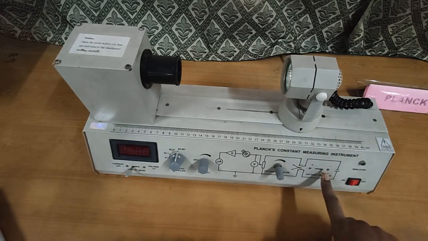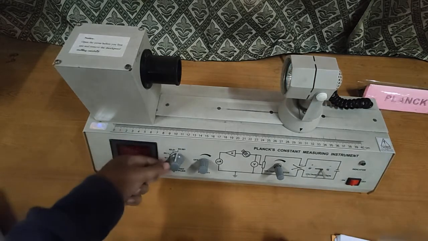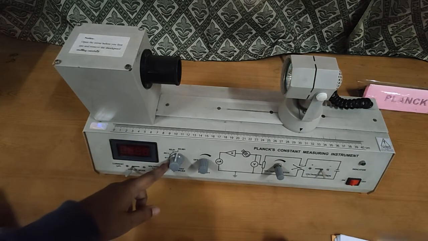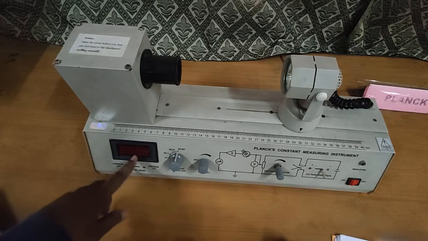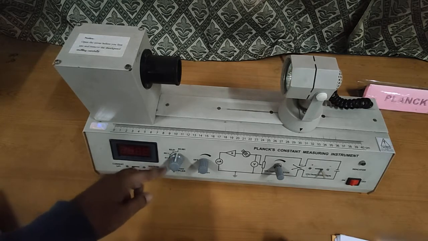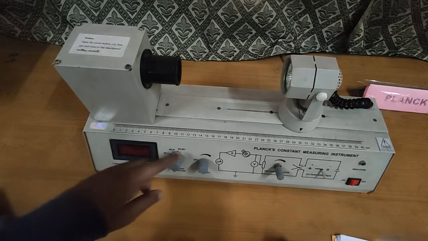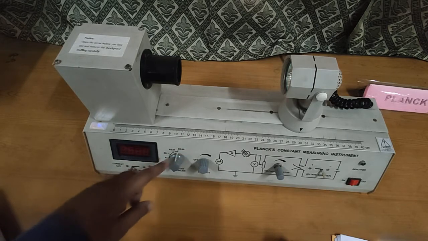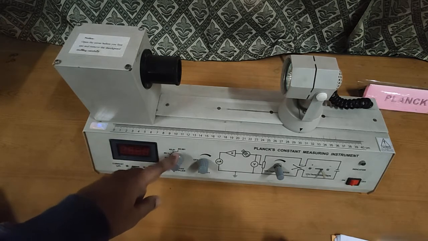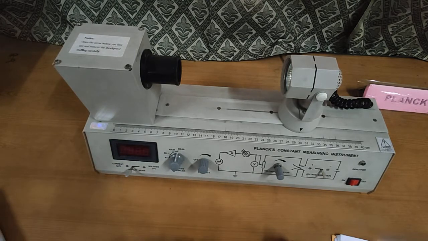My knob retarding potential is over here. And look at this multiplier. This multiplier means whatever you will be getting over here. So we need to put the multiplier at this point 001. Particularly for this position we'll be putting, and then we'll find the current value.